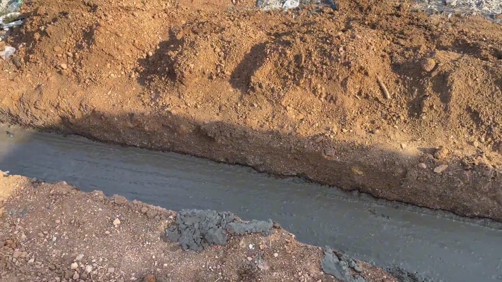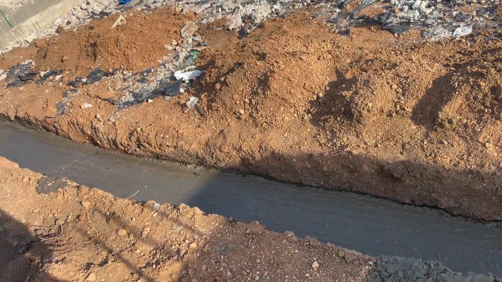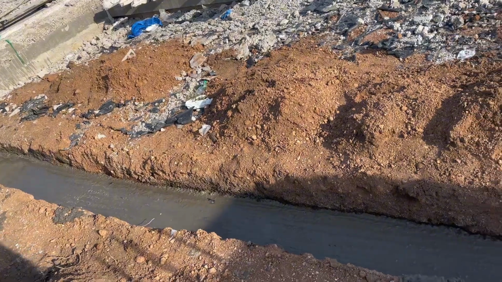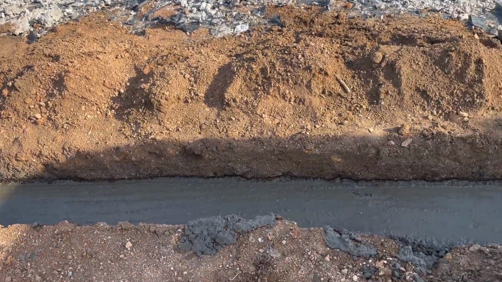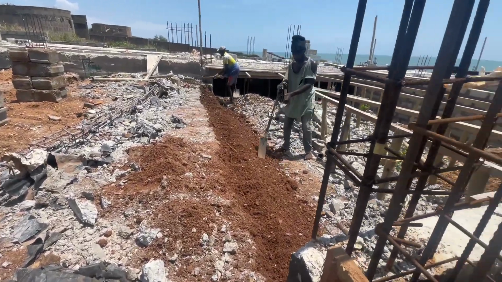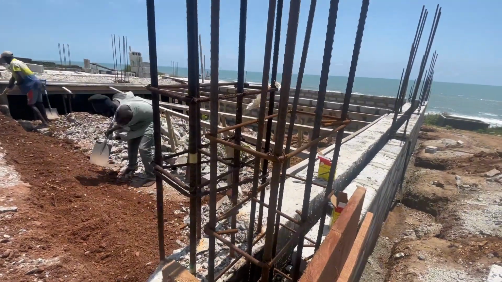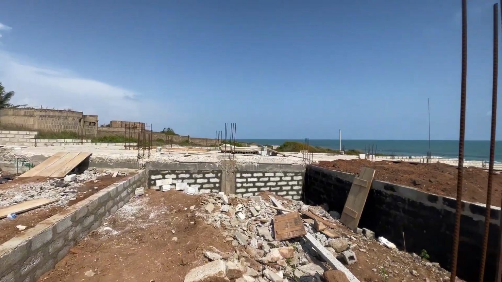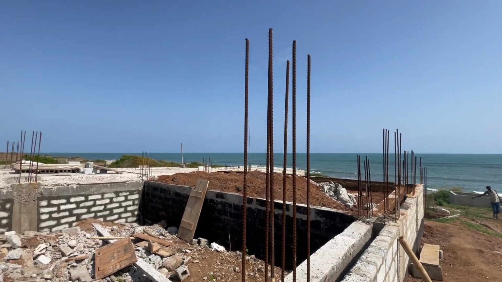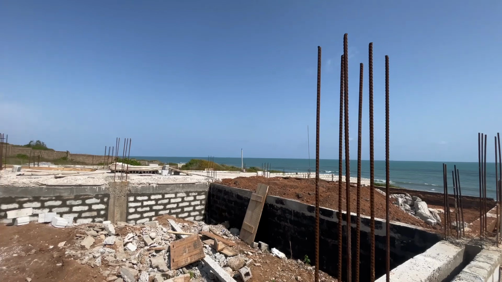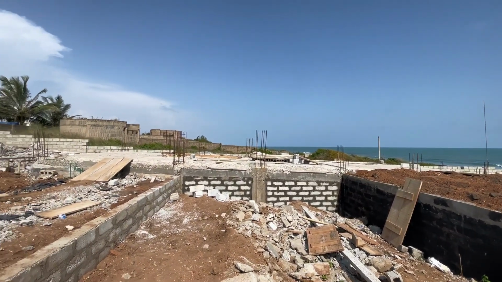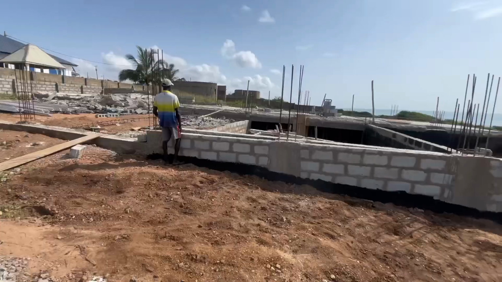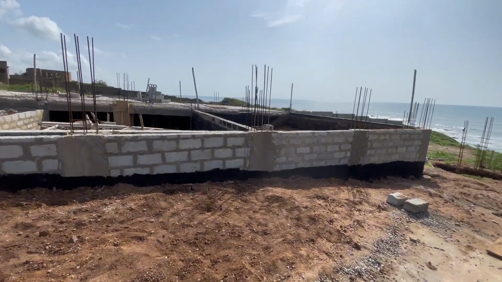This house has a water feature at the entrance, so we had to cast a beam to retain that water. Here in the shot is the blinding for that beam. Initially, we decided to design the foyer as suspended, but after breaking the guest room area, we had a lot of debris we could use to fill the foyer area. So we closed up the last area, painted, and then we filled that area too. The back of the house wasn't aligned properly, so we had to work on that too.